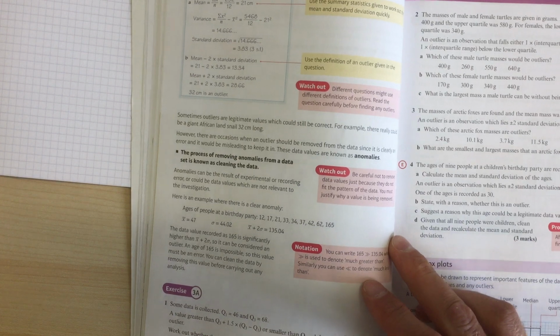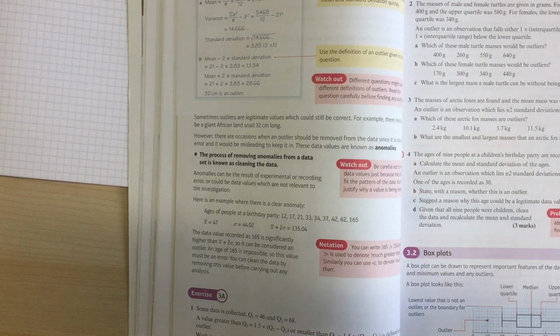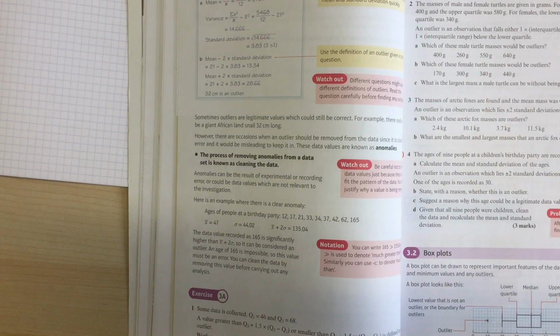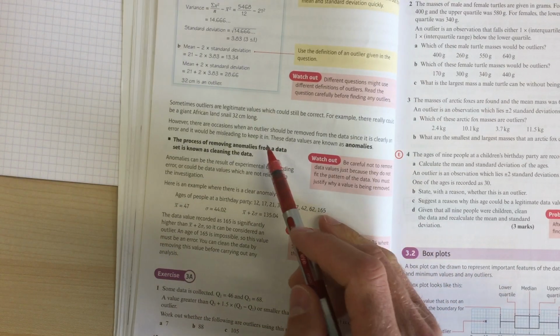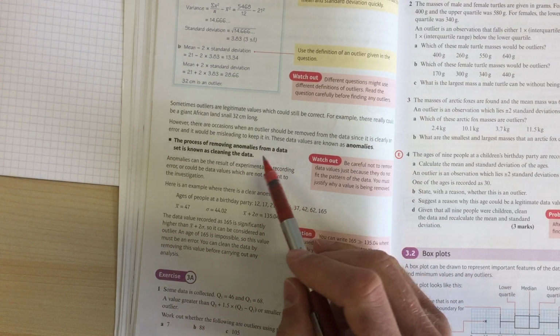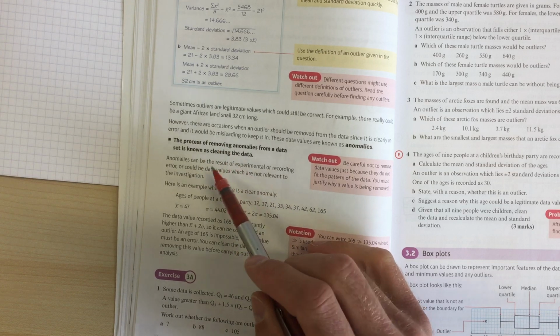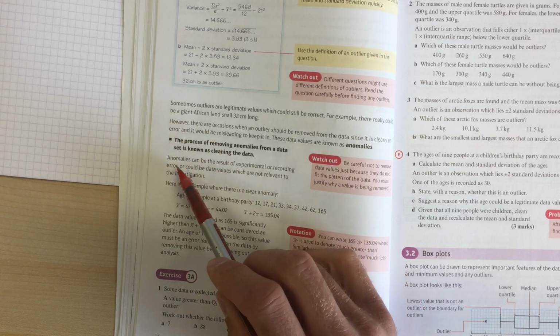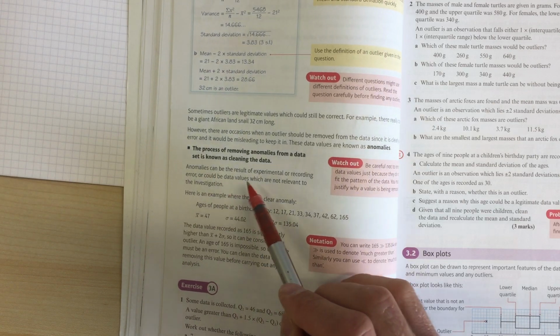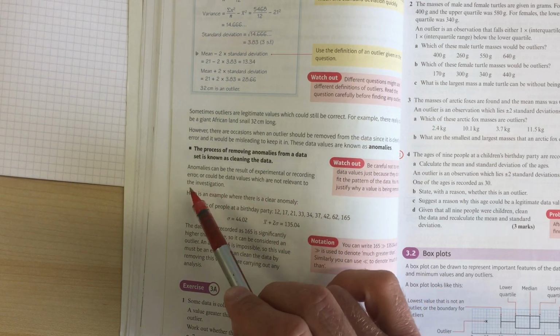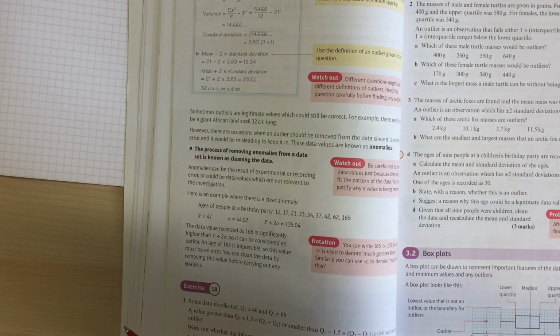Now, we need to think a little bit about the difference between outliers and anomalies. Okay, so the key bit is this sentence here. Anomalies can be the result of an experimental or recording error. That's the bit that we're interested in.